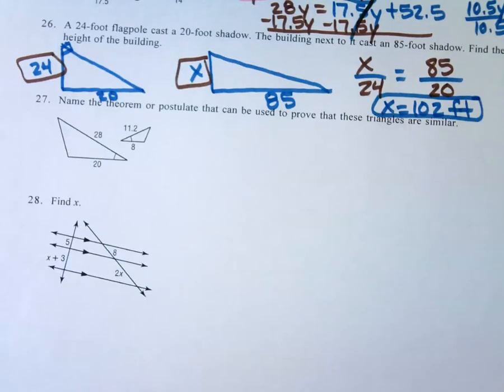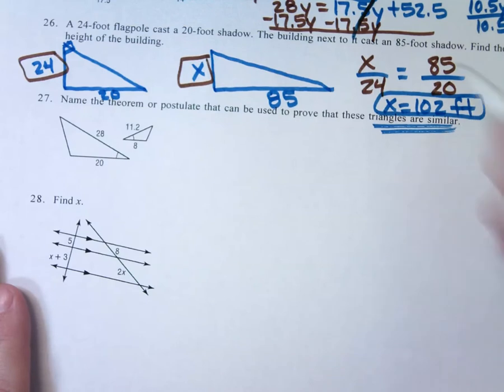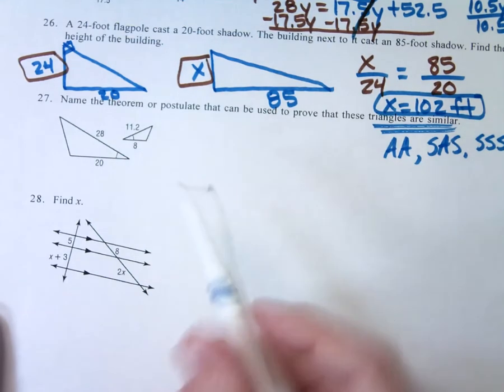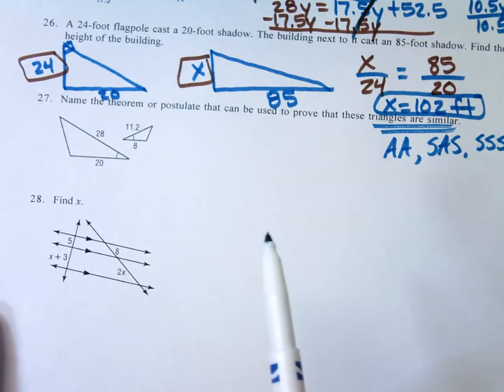Okay, 27 wants to know the theorem or postulate that can be used to prove that these triangles are similar. For similar, we've got angle-angle similarity, side-angle-side similarity, and side-side-side similarity. I know these two angles are congruent, so let's see if my sides give me the same similarity ratio.